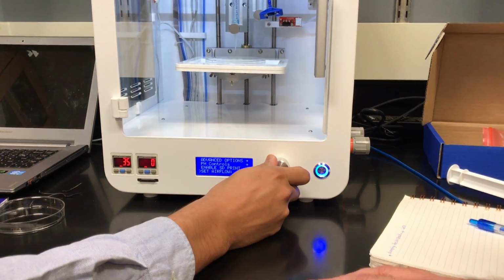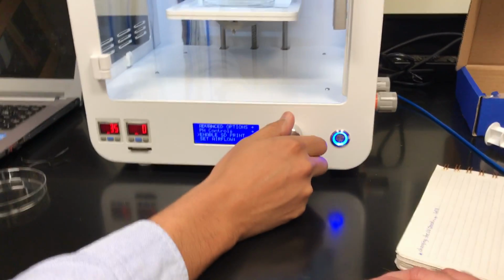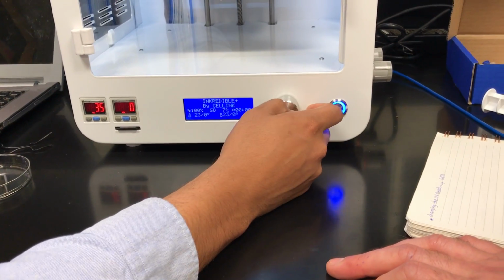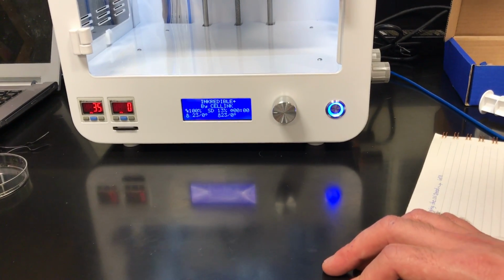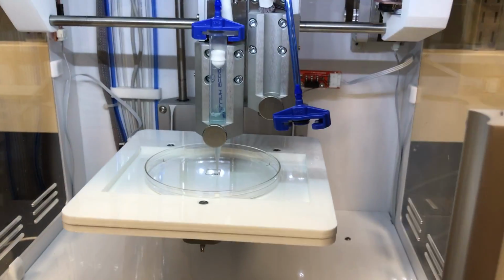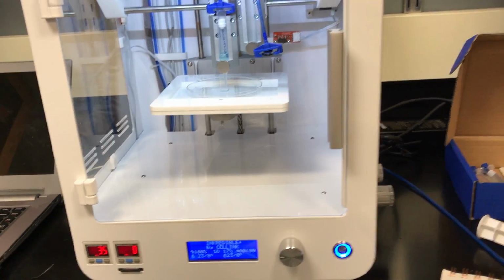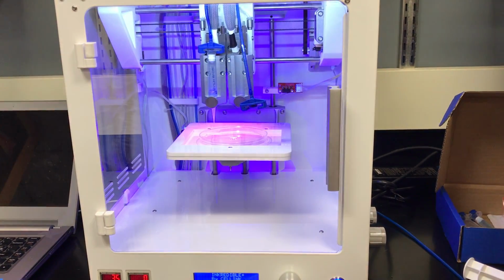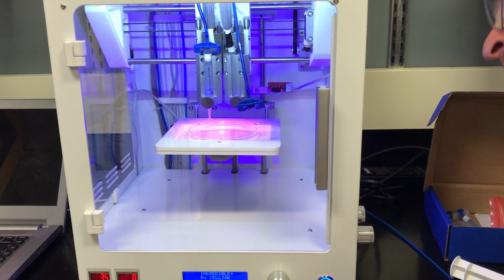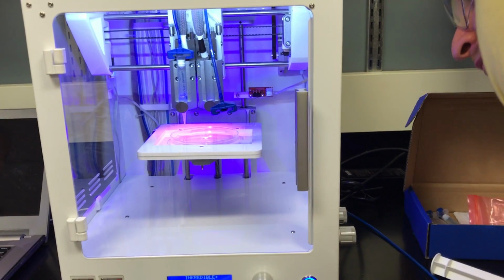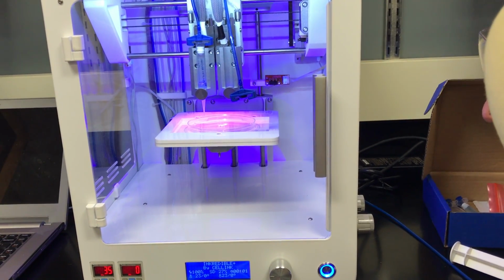In utilities, I'm gonna enable easy print, otherwise I will not get access to the bioprint menu. Okay, use your goggles, guys. I'll just look through my phone. Does that count? I think the phone might help. Yeah, that's not gonna. Cool. So now it's going very slow for the UV. Remember, we changed the speed.